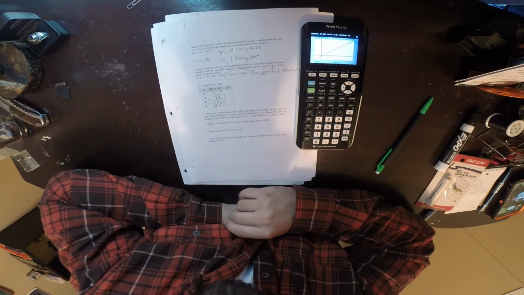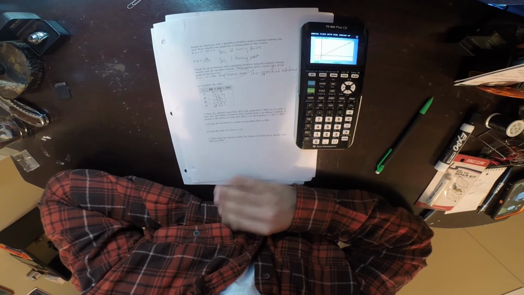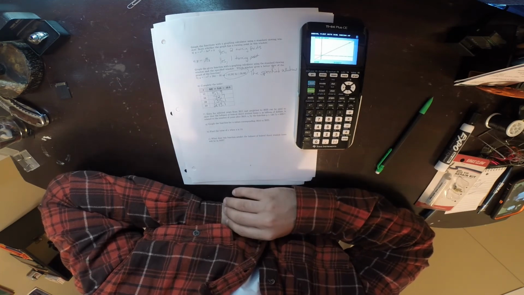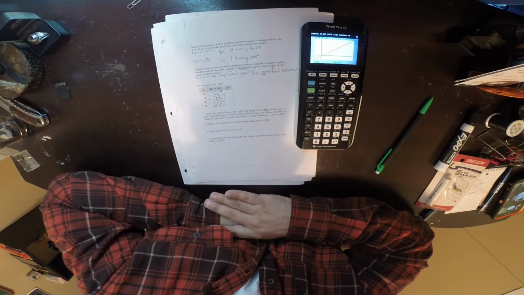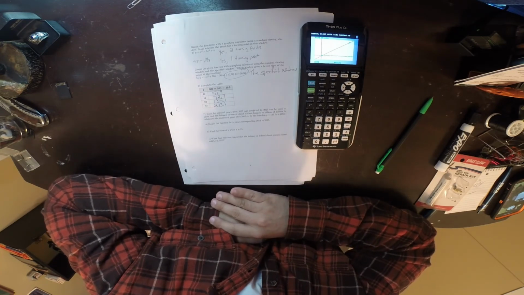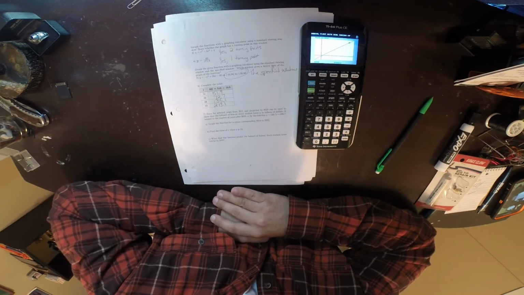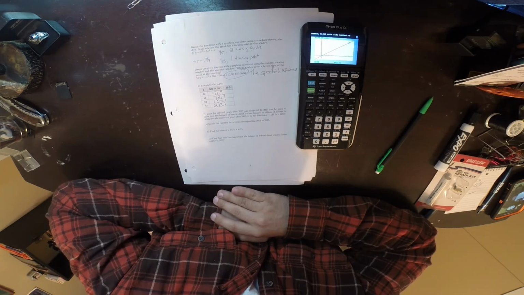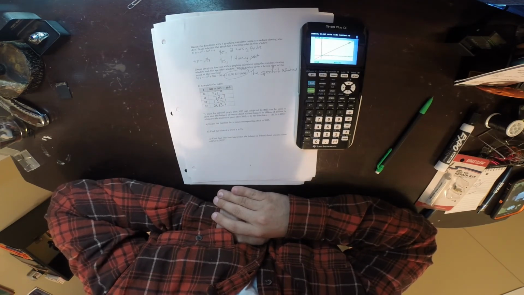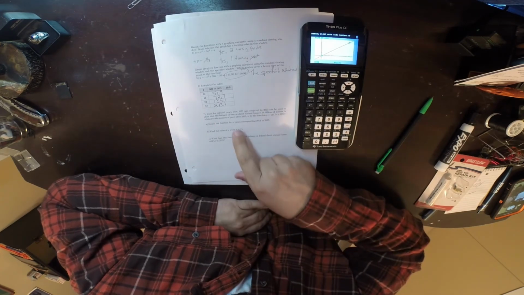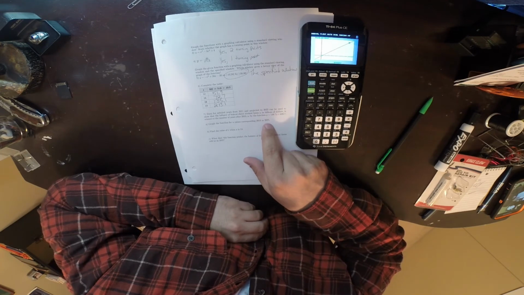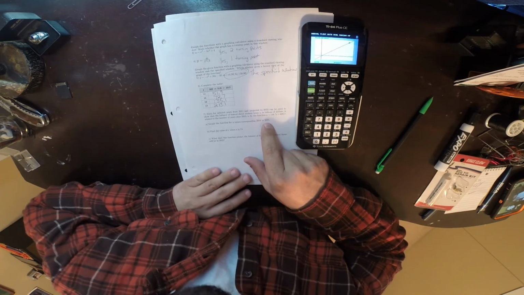Number 7 says data for selected years from 2011 and projected to 2023 can be used to show that the balance of federal direct student loans Y in billions of dollars is related to the number of years after 2010, x, by the function y equals 130.7x plus 699.7. Now A says graph the function for x values corresponding to 2010 to 2025.